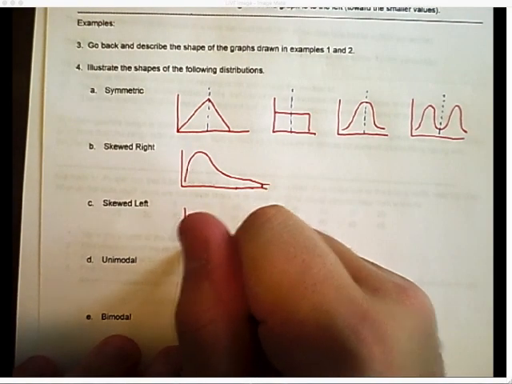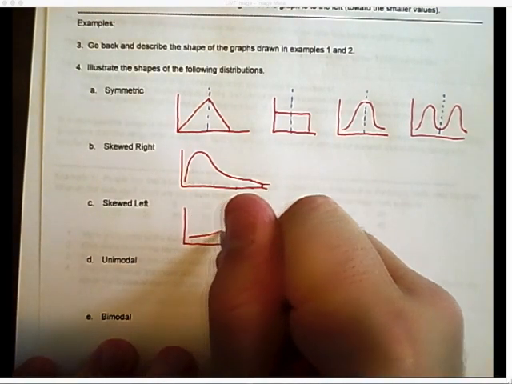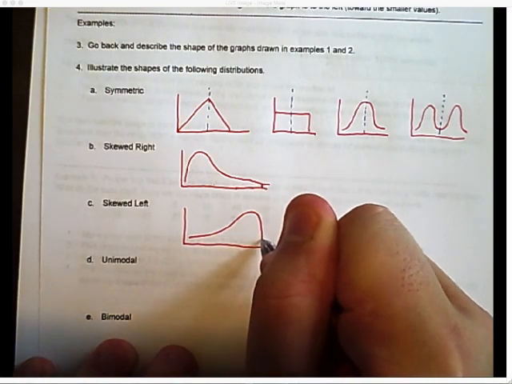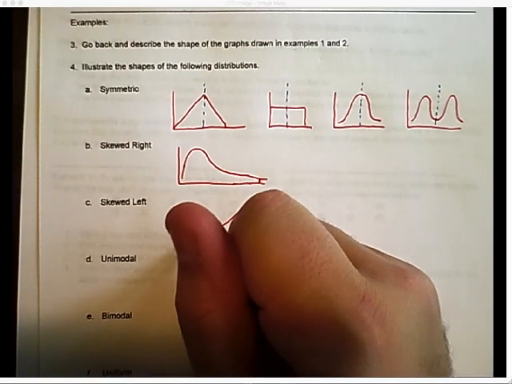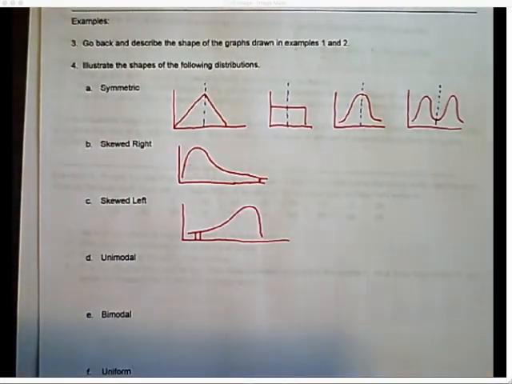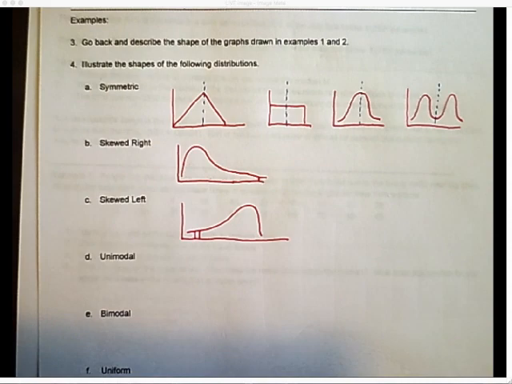The distribution that's skewed left means the long tail is going towards the left. Maybe something that you can think of to remember that one is test scores. You have a few people that do very badly on tests, but most people score between 70 and 100. But you have a few people that don't study, so they get really low scores.